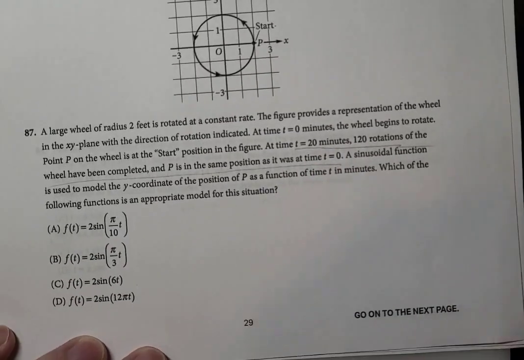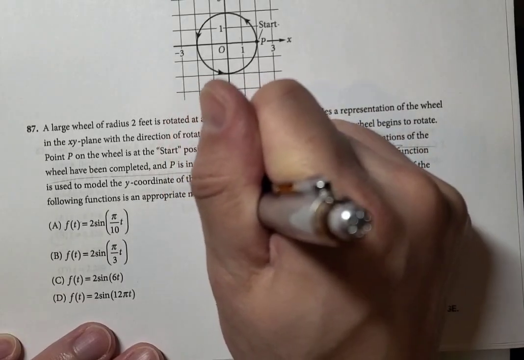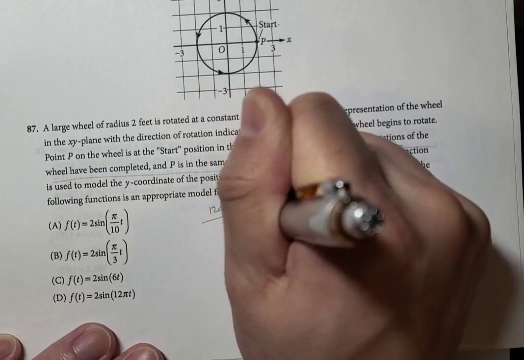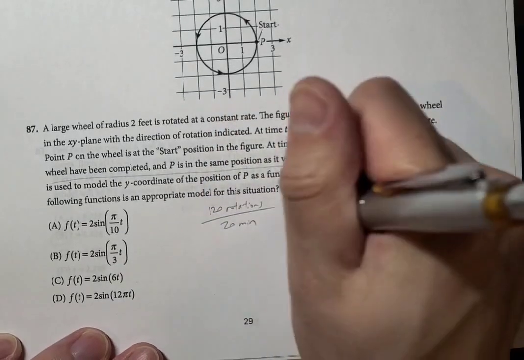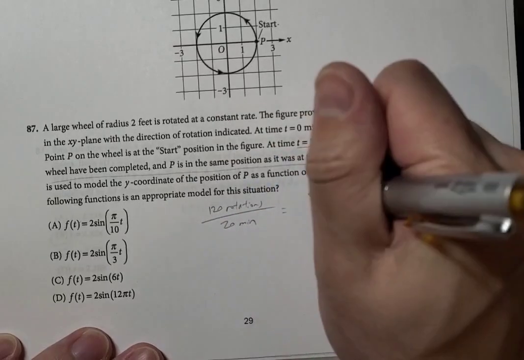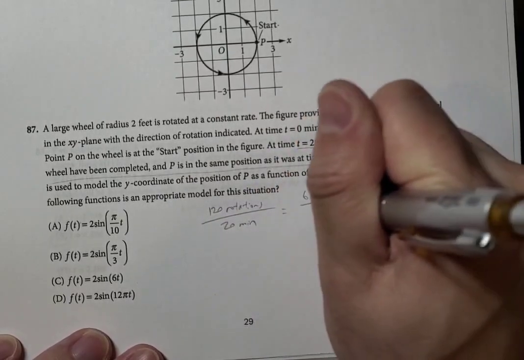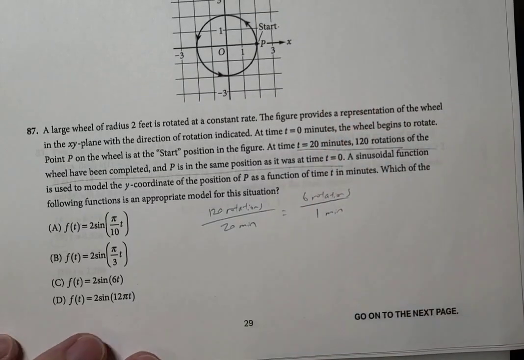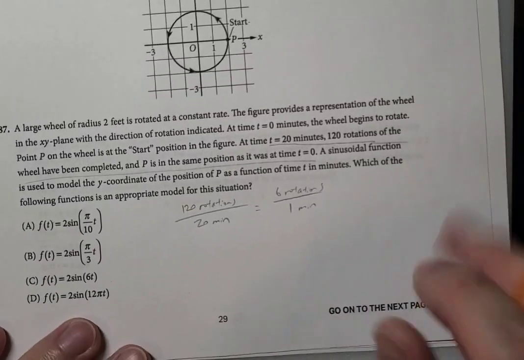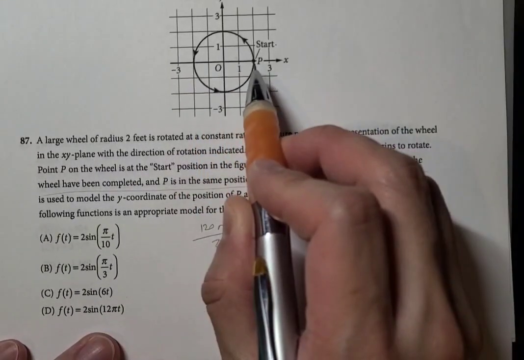So we say the period is 120 rotations in 20 minutes. Or we can simplify it a little bit. It would be 120 divided by 20. That is 6 rotations in 1 minute. But period is how much time it takes in one rotation, because in one rotation, it goes back to the original point. That's the period.